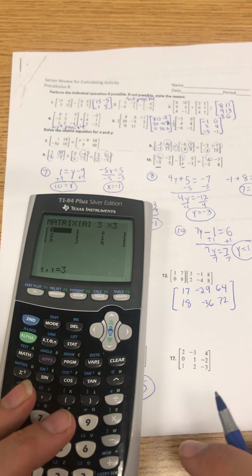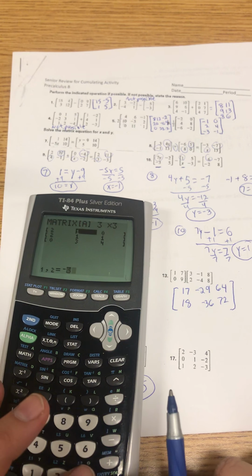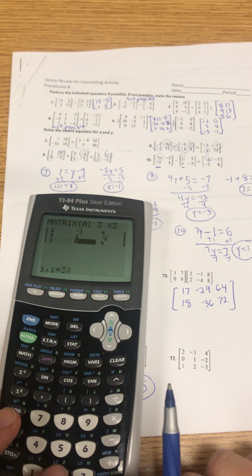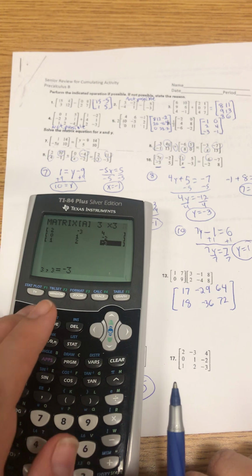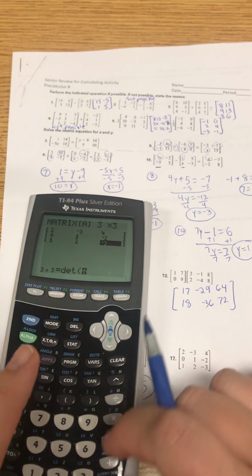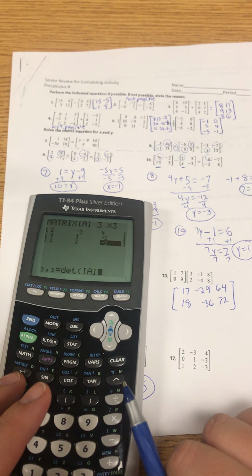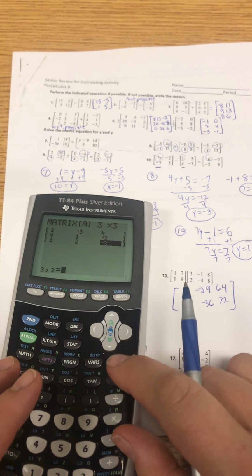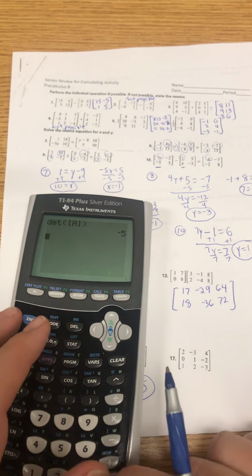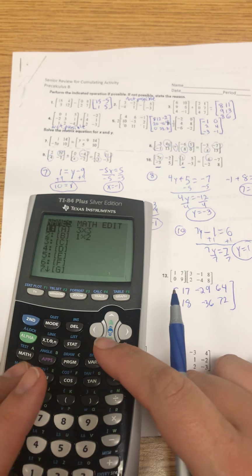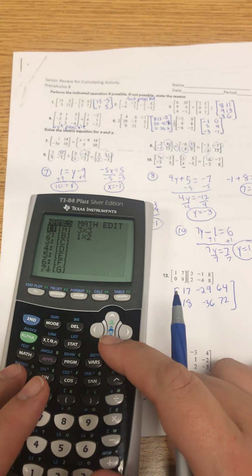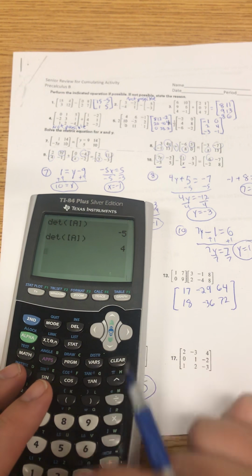Same one for the next one. We've got 2, negative 3, 4, 0, 1, and negative 2, 1, 2, and negative 3. And we're going to find the determinant of matrix A. Oh, shoot. All this is done in the wrong spot. You have to get in that home screen, and then we'll try it again. Determinant of matrix A, which is 4.